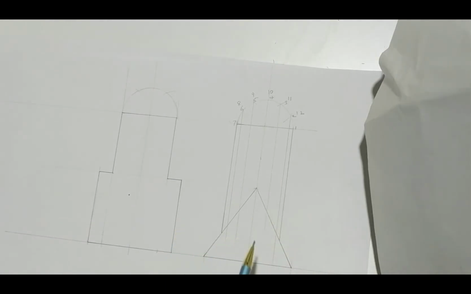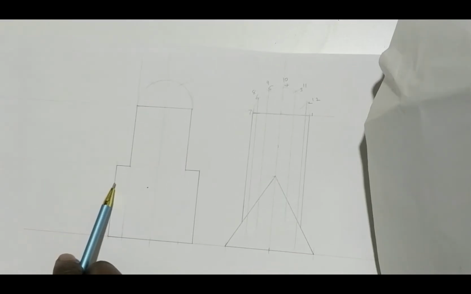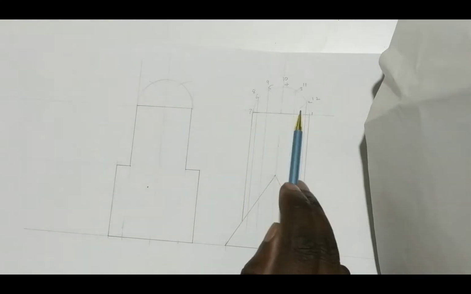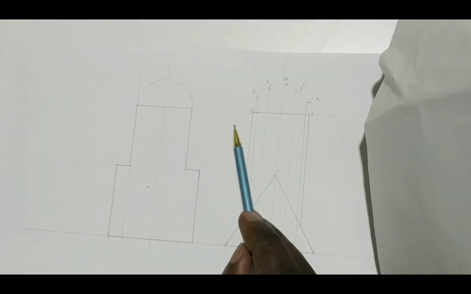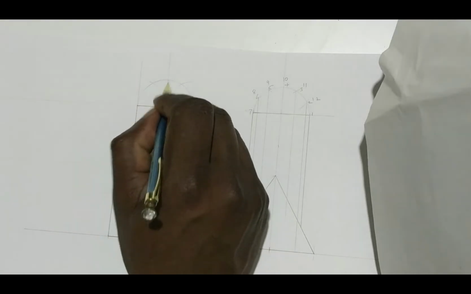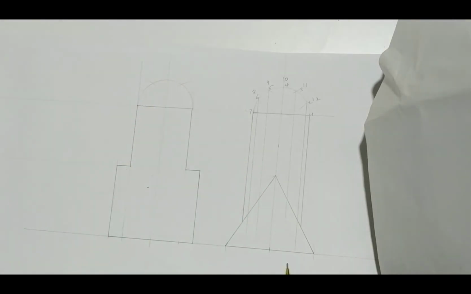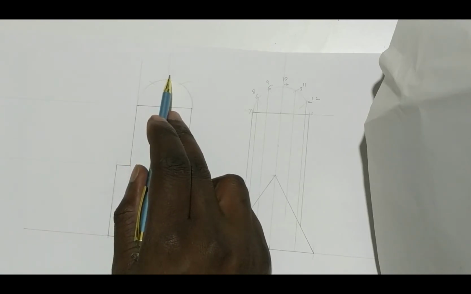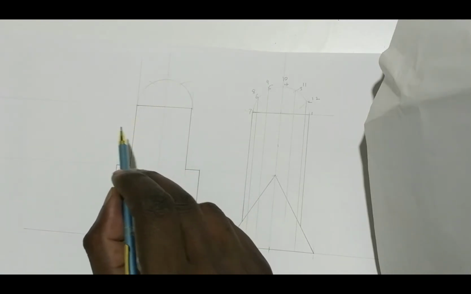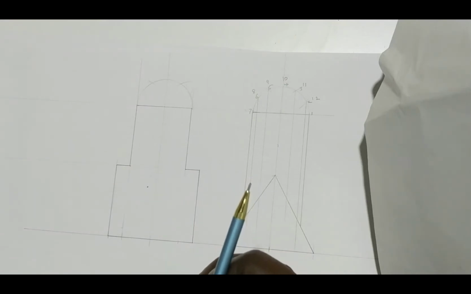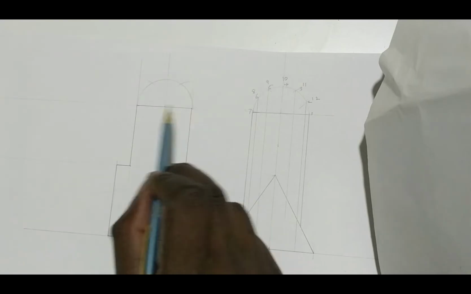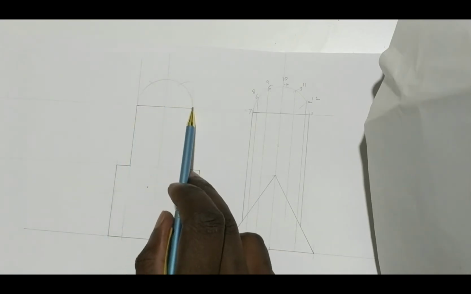In this case, this end has been viewed from this direction, and we are seeing 7 here and 1. So 1 and 7 will be at the center up above, and 4 and 10 will be on the extreme ends.